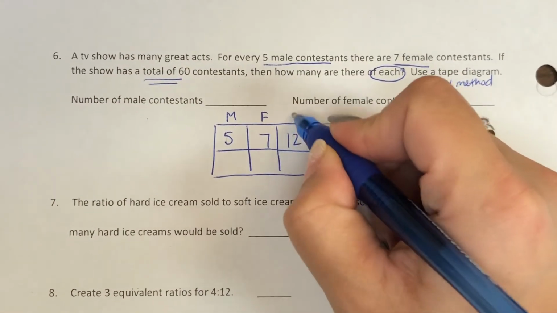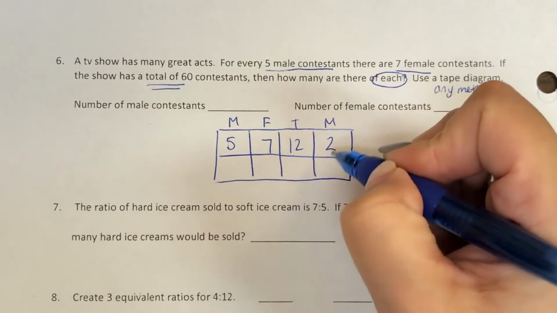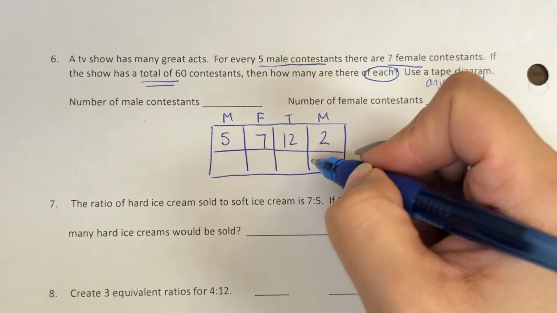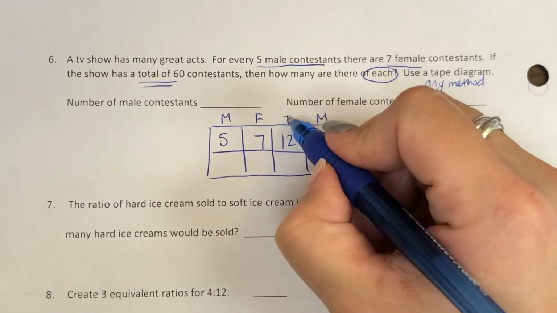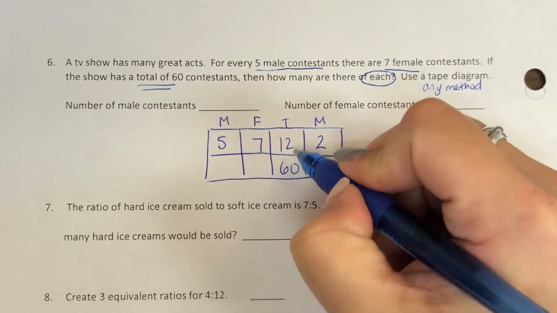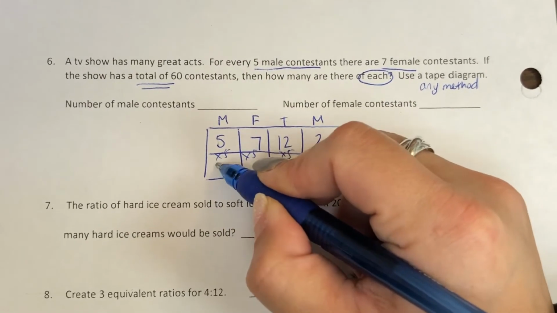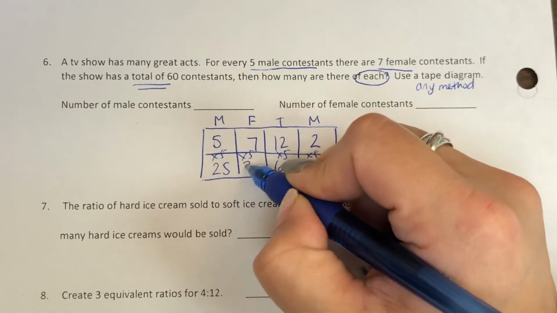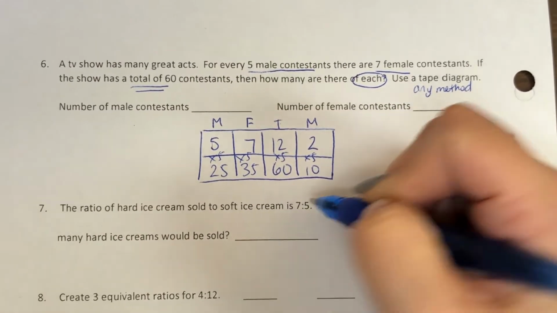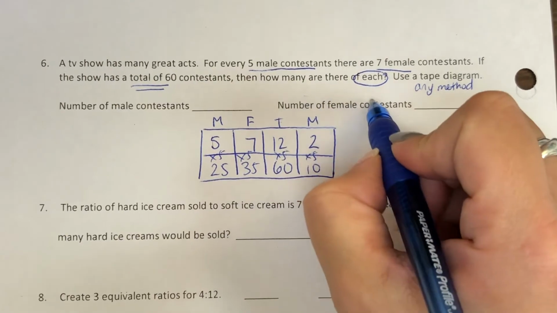Our total is 12, and our more is 2. So the extra info they said is a total of 60. So I'm going to go to my total column, put 60, and everything is going to be times 5. So we've got 25, we've got 35, and we've got 10. So the question is, how many are there of each?